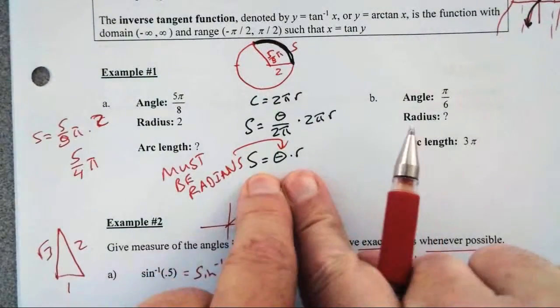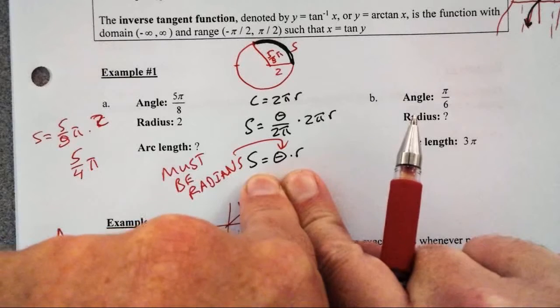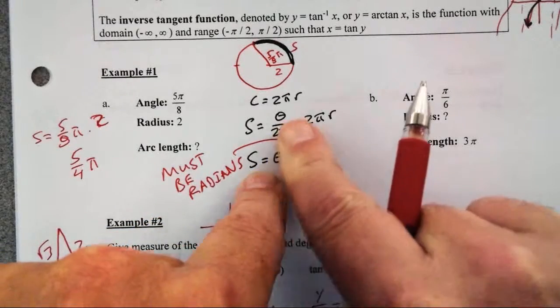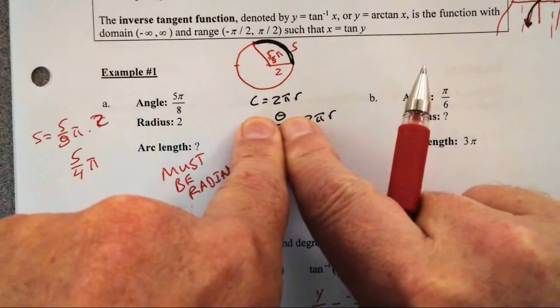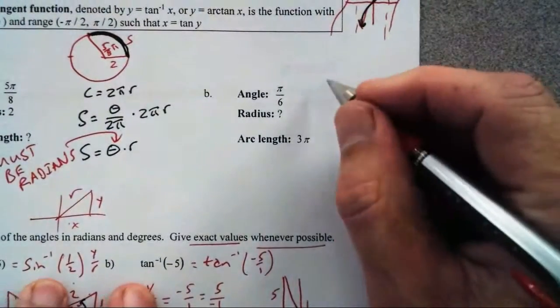Everybody see what just happened there with that S equals theta r? How many of you remembered it's S equals theta r? Raise your hands. Let it be known that that is 0. How many remember circumference is 2 pi r? That is at least most. Okay. So now I've got this.